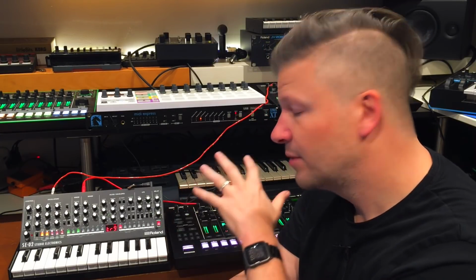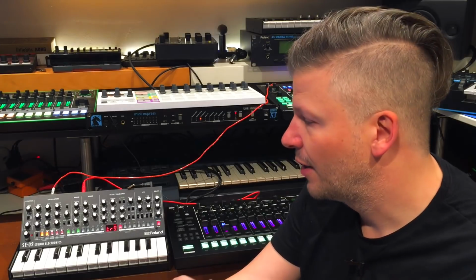So we need to set up the internal information in the TR-8S. We need to set up the internal value of the SE02 to receive the information and sync to it. And same thing for the SH01A to be a slave to the trigger input. And then we need to connect it. So let's go closer and do that.